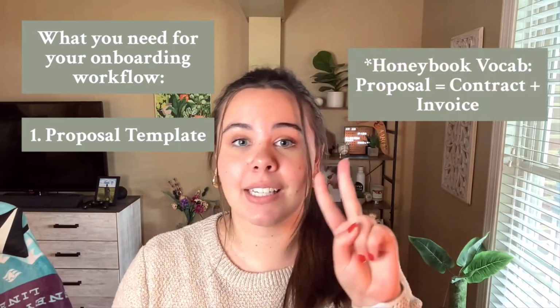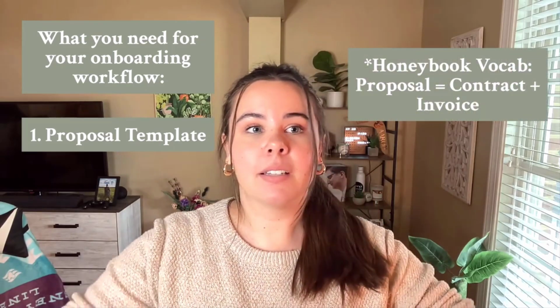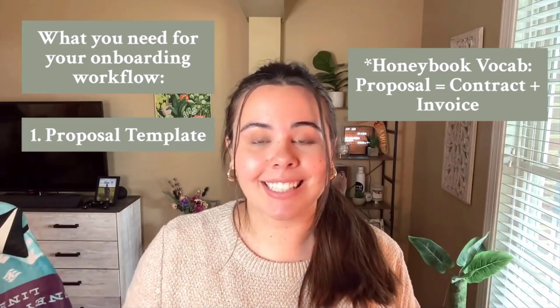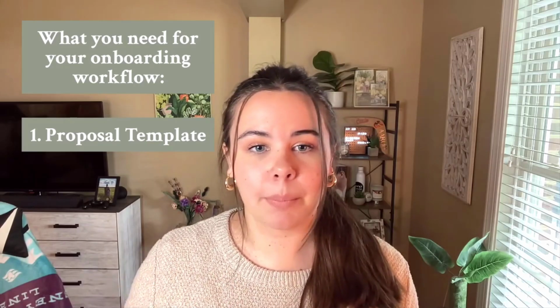And it's important to understand that with HoneyBook, a proposal is something that includes a contract and an invoice. If it's just a description of your services, that's technically not a proposal template or a proposal. So just keep that in mind when you are creating your proposal template.